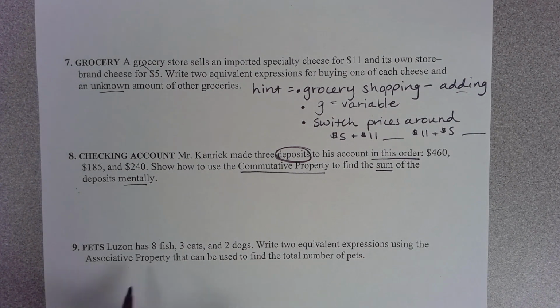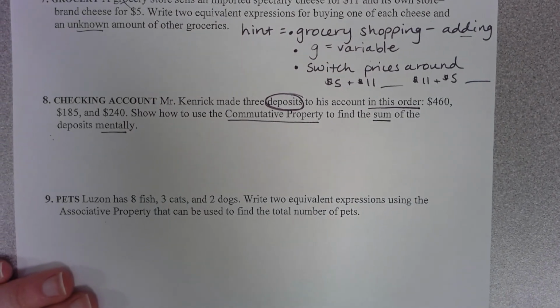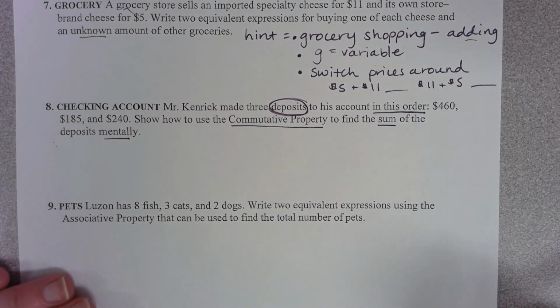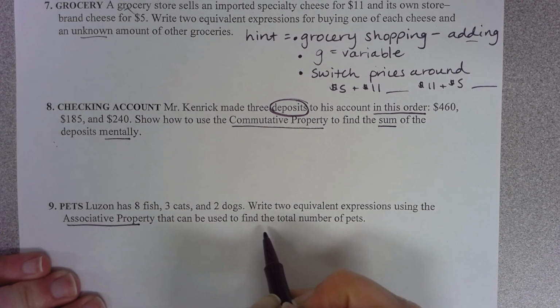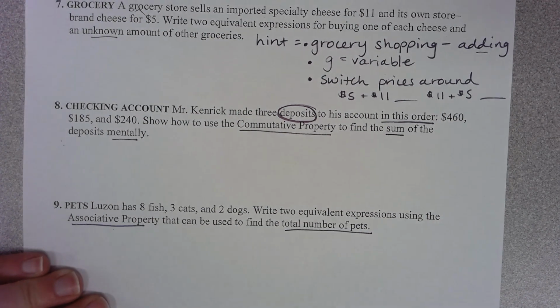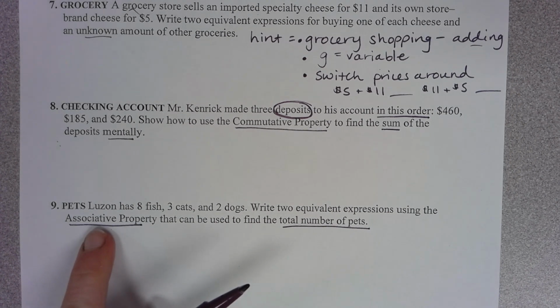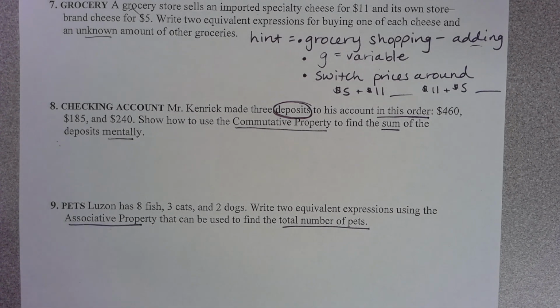Number 9, Luzon has 8 fish, 3 cats, and 2 dogs. Write 2 equivalent expressions using the associative property that can be used to find the total number of pets. Okay, so this will probably be the easiest problem on here. You're writing 2 equivalent expressions using the associative property, which means grouping doesn't matter, to find the total number of pets.